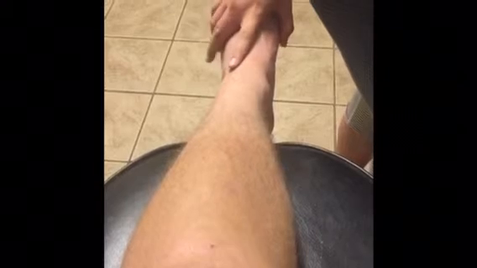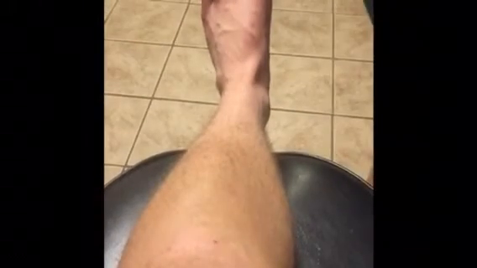Okay, so we're going to start the special tests. So first we're going to start with the anterior drawer test to assess the anterior talofibular ligament. So he's going to plantar flex his foot about 20 degrees. And then we're going to stabilize the tibia and grab the heel and pull up. We're checking for any clicking or unstable parts of the joint.